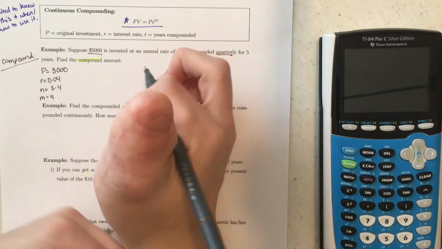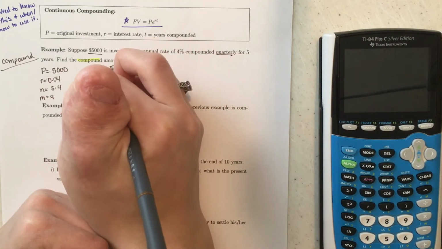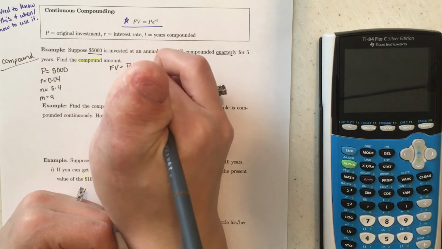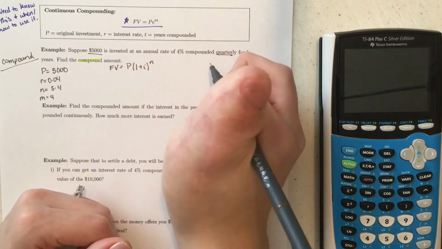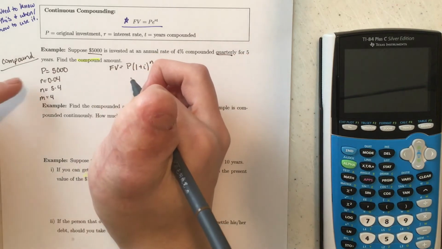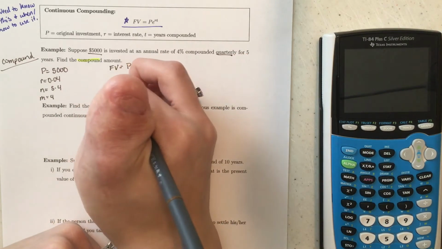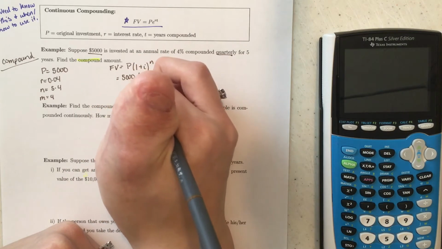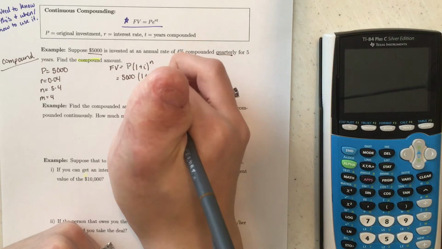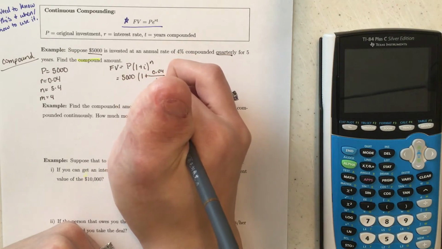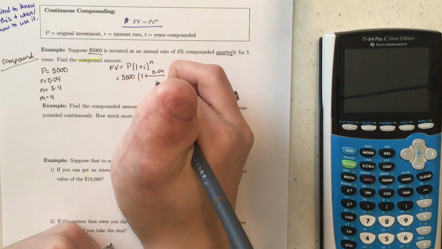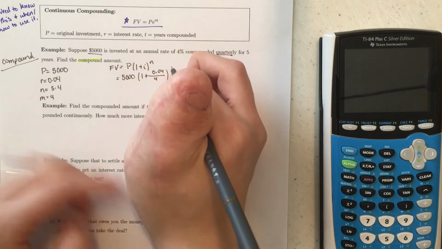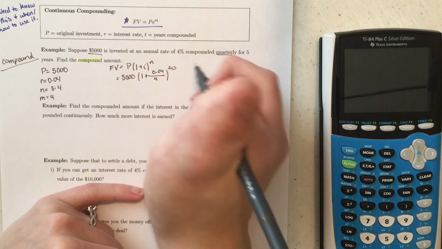And now we can plug into our equation. So we have our future value is equal to P times 1 plus i to the N. Remember, our i is equal to R divided by M. So when we plug in, we'd have 5,000 times 1 plus R, which is 0.04, over M, divided by 4, to the N, which is 5 times 4, which is 20.